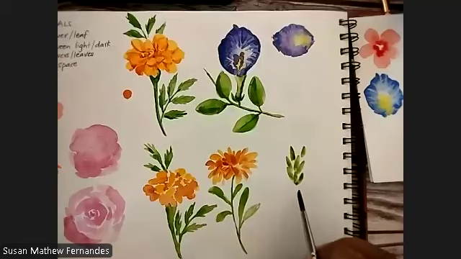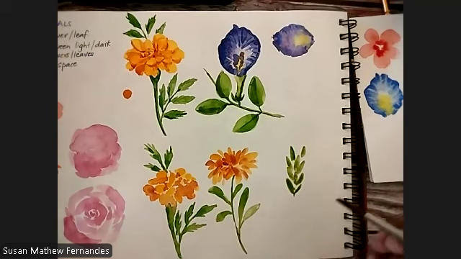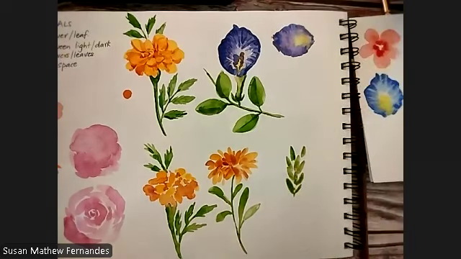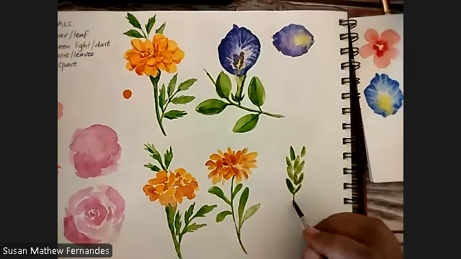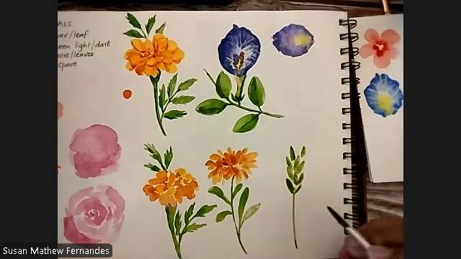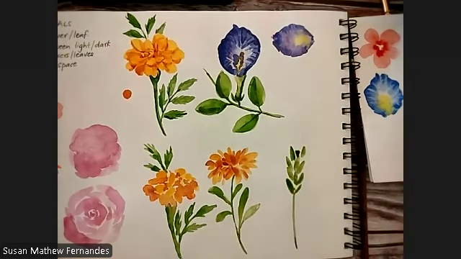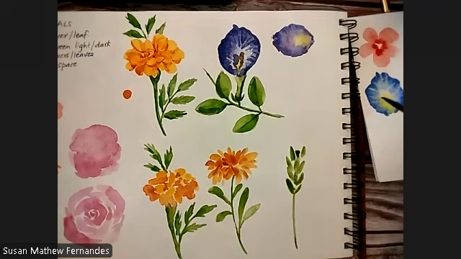Sometimes loose paintings can be fast, quite quick, because your strokes are short. So it doesn't mean that all loose florals are like that. There's no fixed time for making a loose floral. You can make it as quickly or as slowly as you want.